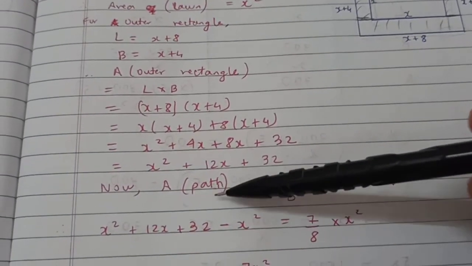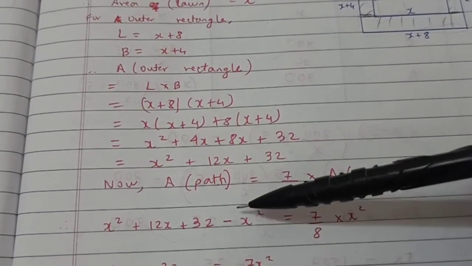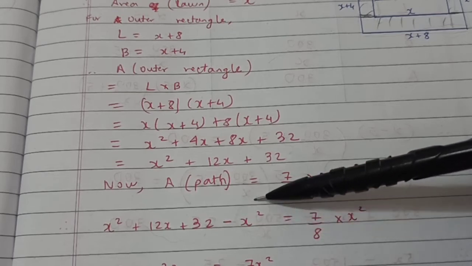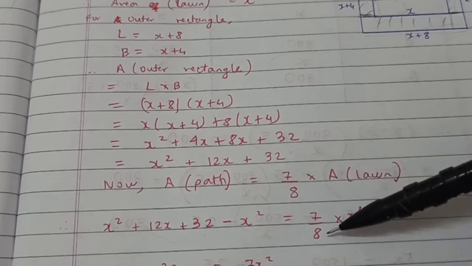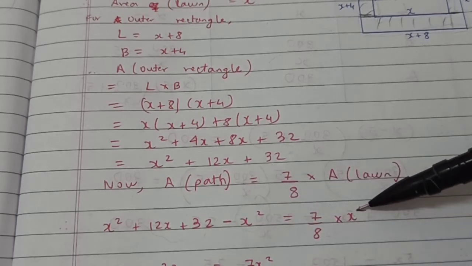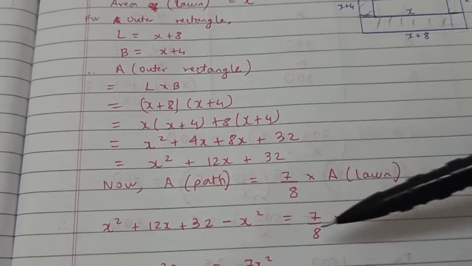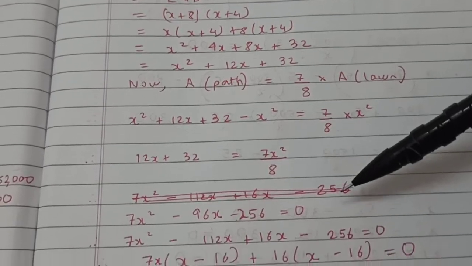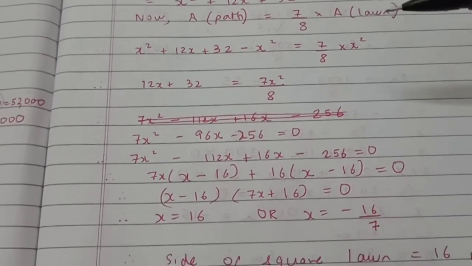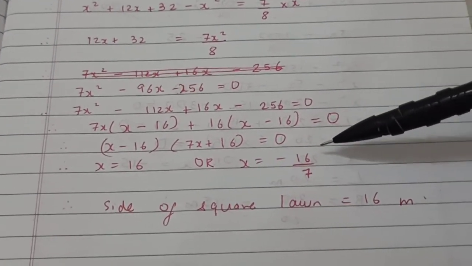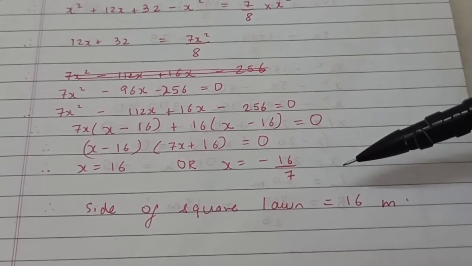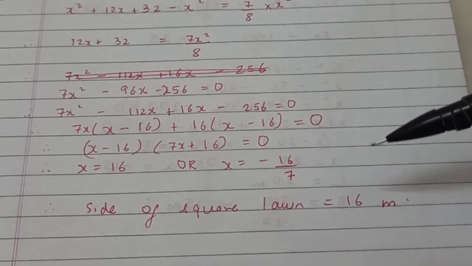So area of the path is the big rectangle area minus the area of the square, which is equal to 7/8 the area of the square as per the question. So that's how you get this equation. You cross multiply, simplify, you get a quadratic equation, and you get two values. One of them is negative, reject that, and finally the side of the square lawn is 16 meters.